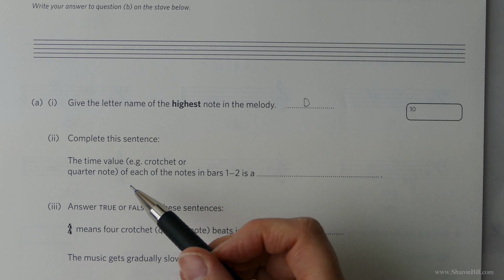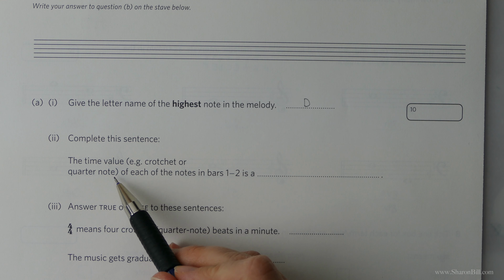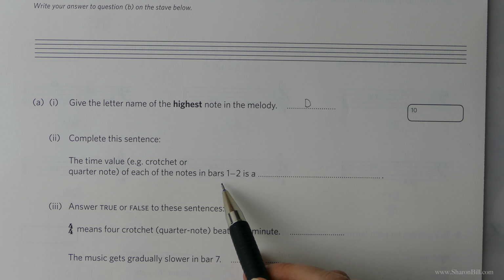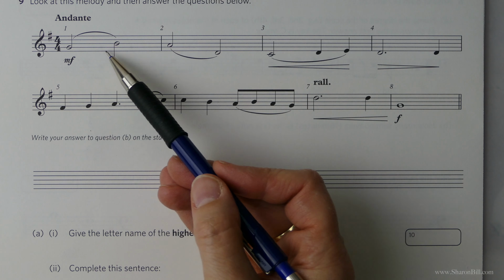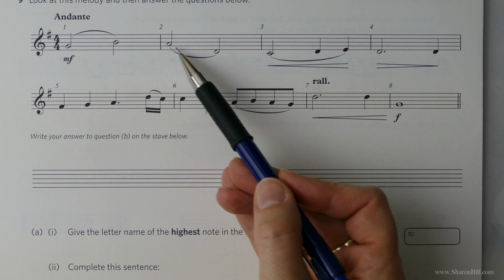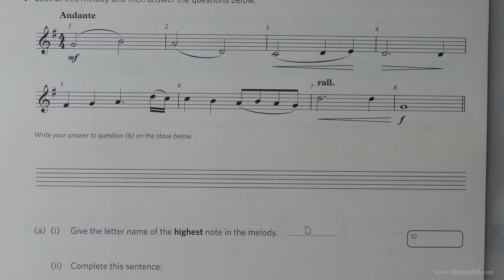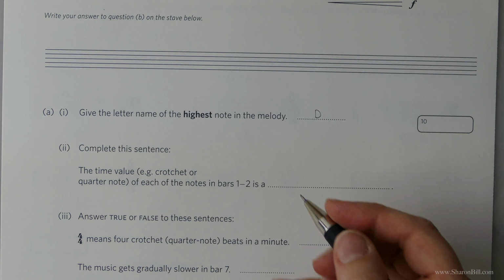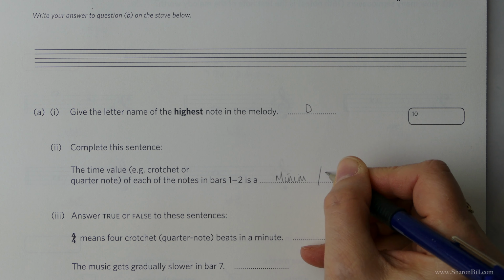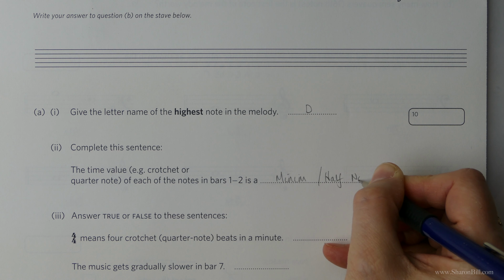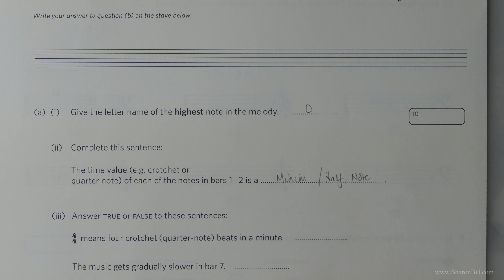Complete this sentence. We need to give the time value. So give the name of each of the notes in bars 1 to 2. So here we are. We've got the same note value each time. It's a 2-beat note. And you could either call that a minim or a half note, depending which terminology you're most comfortable with. So either one of those will do. Minim or half note. Both mean the same thing. Either of those answers is acceptable.